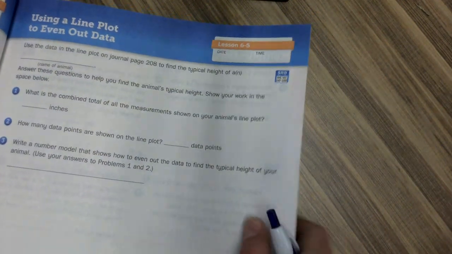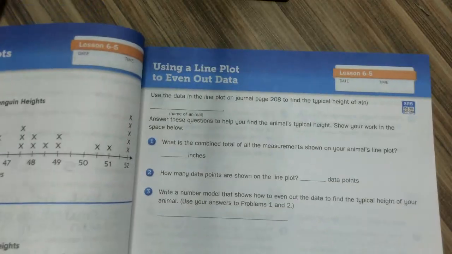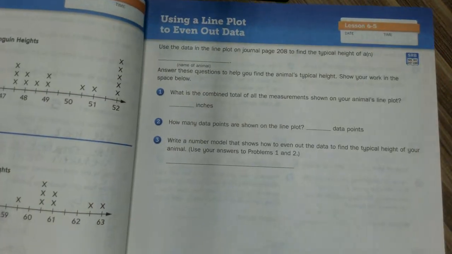Do you want me to do yours? Which one is yours? All right, I'm going to do the emperor penguin one. Which one were you? So your number should be 1044 for your inches. You should have 21. Wait, we're talking about penguins? Chimpanzees. Okay, chimpanzees. 1044 for your inches. Yeah, 18 chimpanzees.